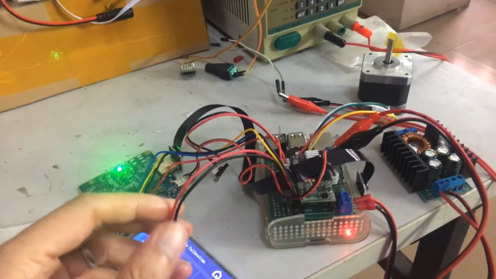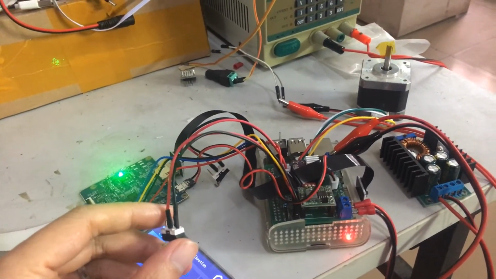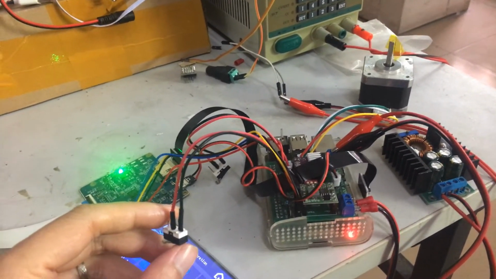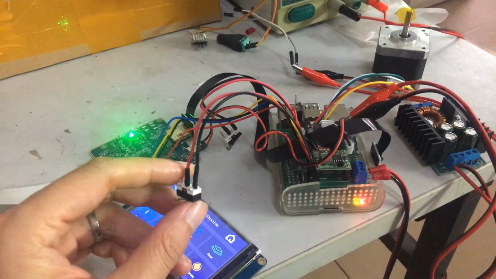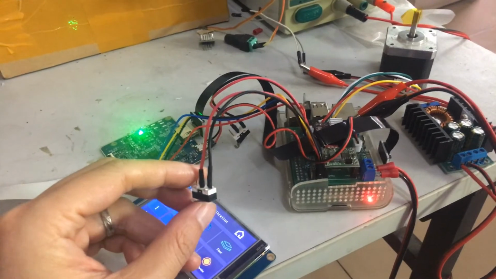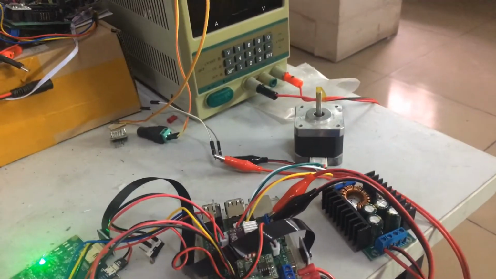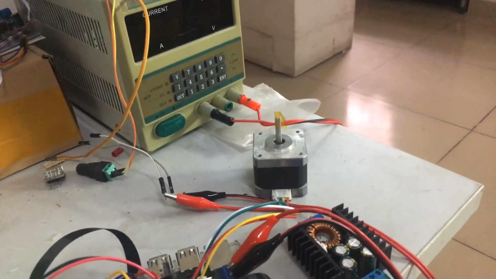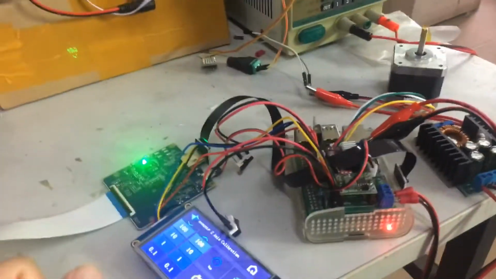And we also need to test the end switches, whether they take effect. When you touch the button, the motor will be stopped. Okay, so this all takes effect.